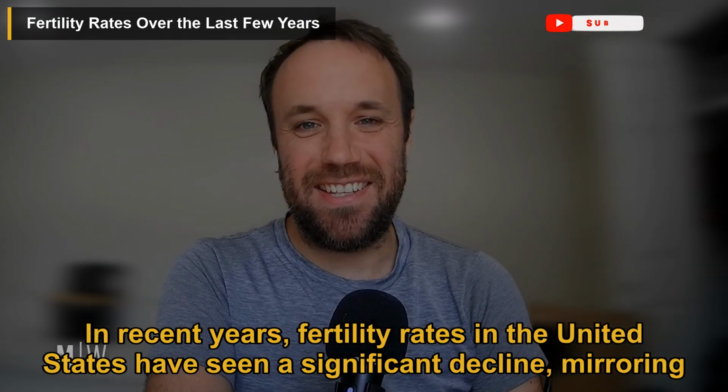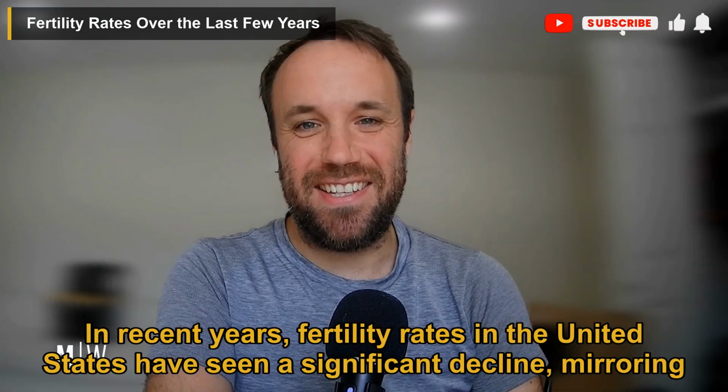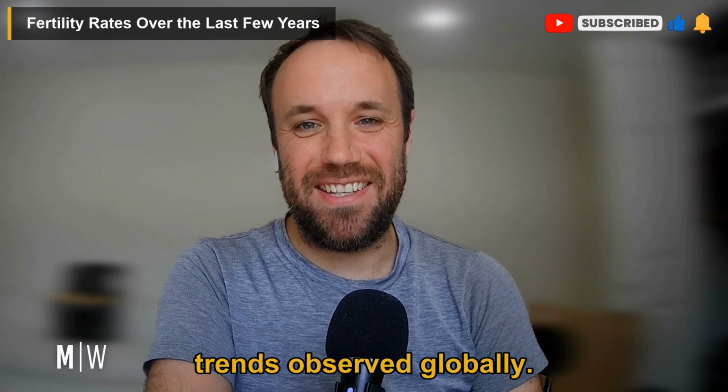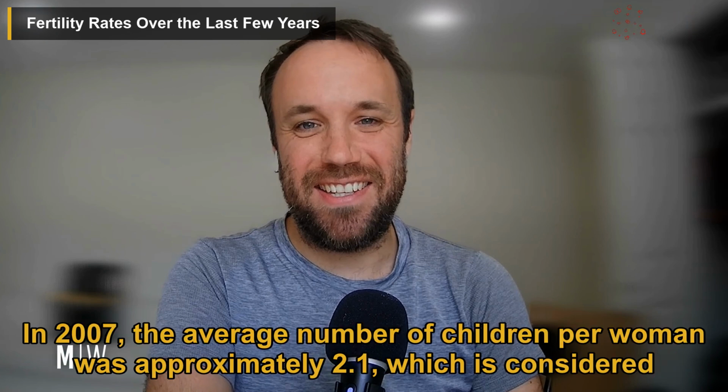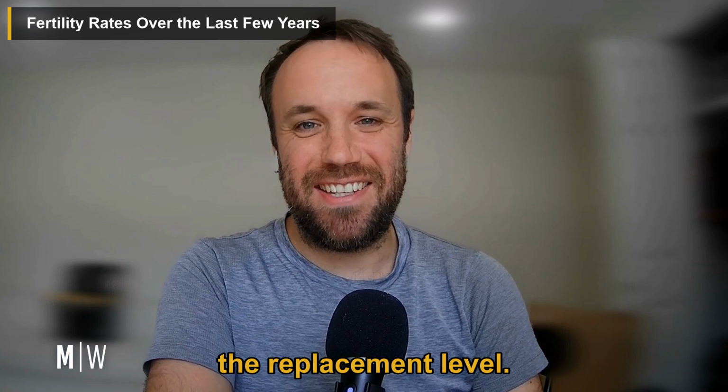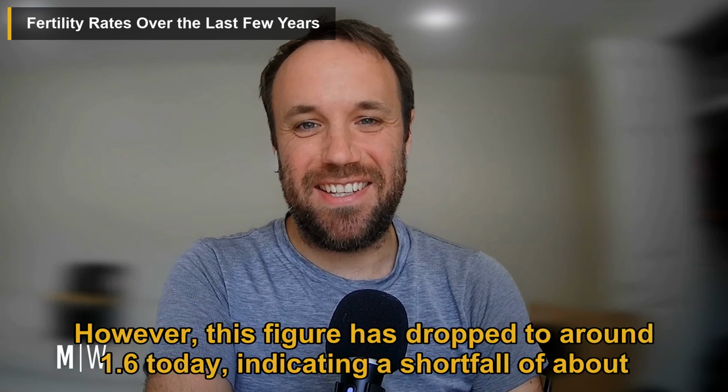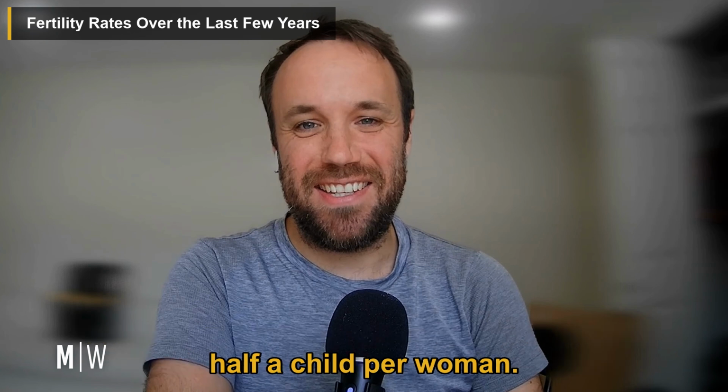In recent years, fertility rates in the United States have seen a significant decline, mirroring trends observed globally. In 2007, the average number of children per woman was approximately 2.1, which is considered the replacement level. However, this figure has dropped to around 1.6 today, indicating a shortfall of about half a child per woman.